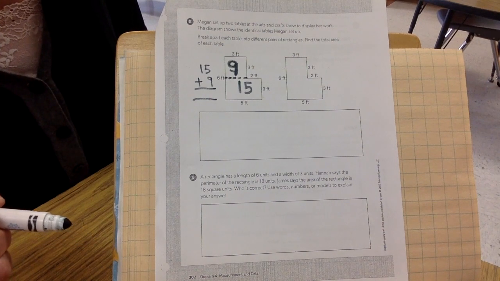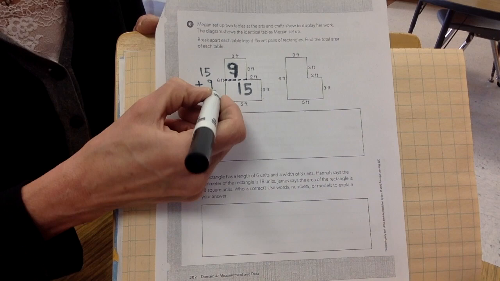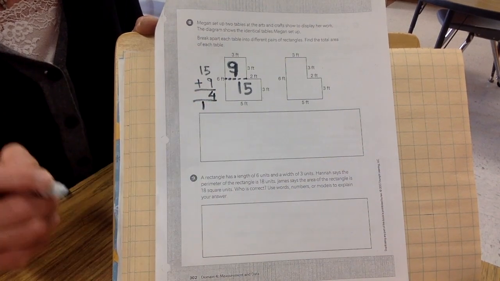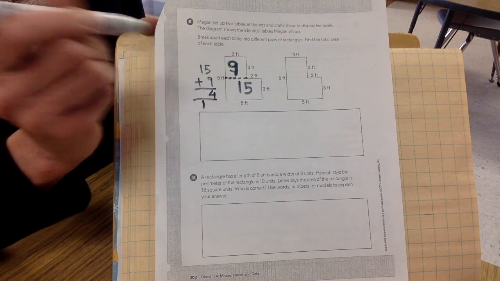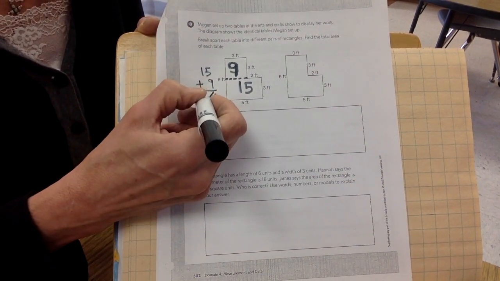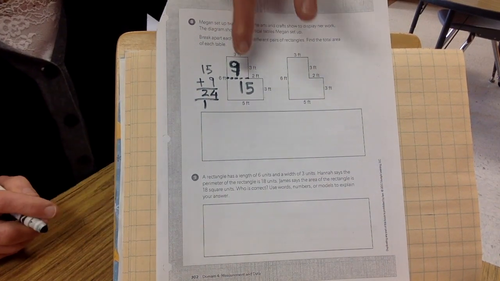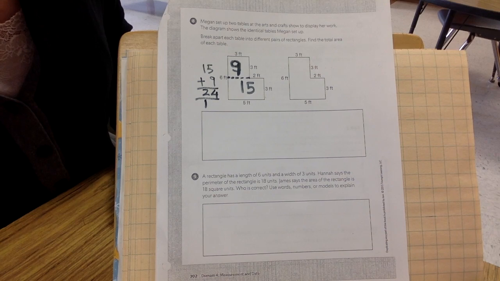You can make an algorithm. 5 plus 9 is 14. Put the 4, and the 10 has to go in the tens column. And then 1 plus nothing is 1, plus this guy, that makes 2. So your total area is 24.